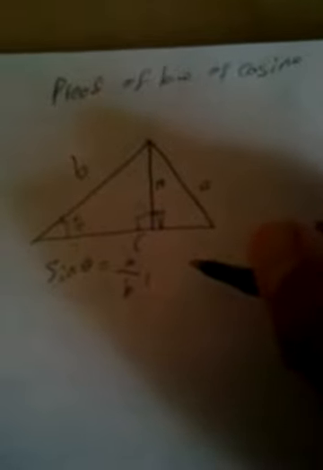What is the sine of theta? Well, we can call this side m. Sine of theta is going to be m over b, right? Because here's the opposite, here's the hypotenuse. Therefore, we can say that m equals b sine theta. Correct? And then let's call this side over here d.